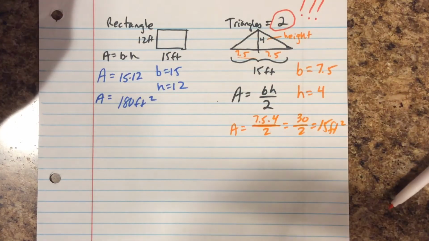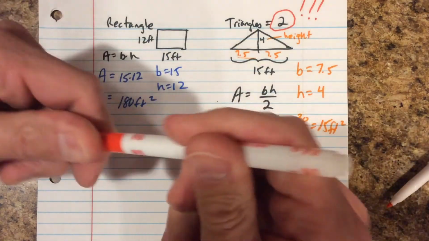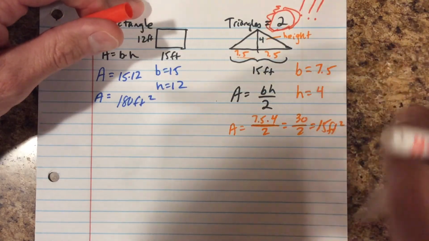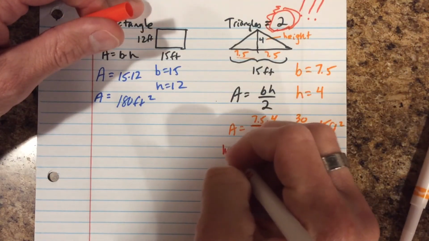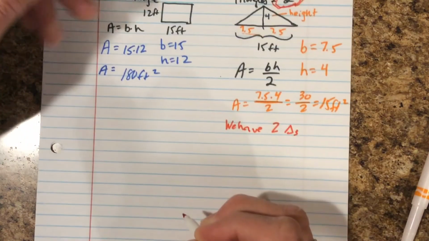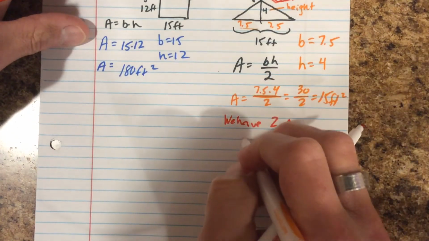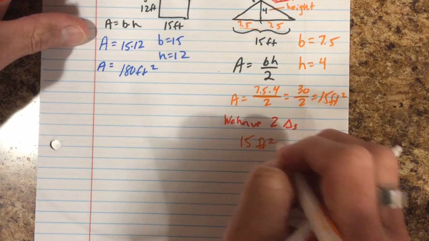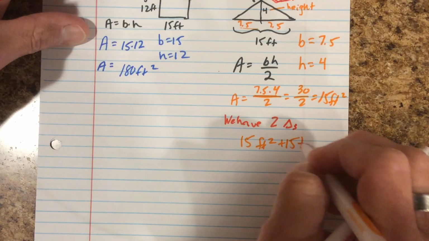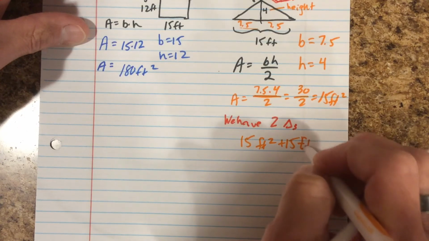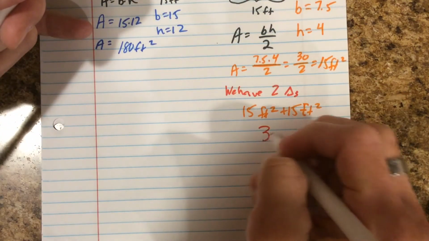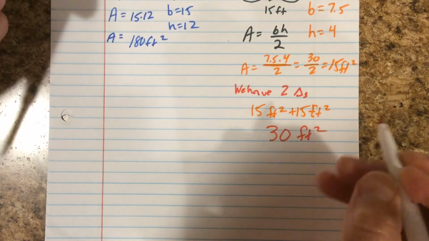But remember, that's for one triangle. And we have 2 triangles. All right? So we have to take our 15 feet squared, and we have to do it one of two ways. We can add another 15 feet squared, or we can just double it, and we get the area of 2 triangles, because that's how many we have in the shape, of 30 feet squared.